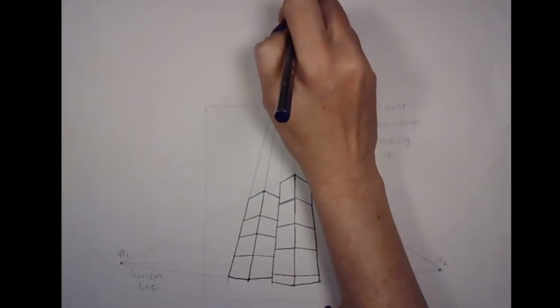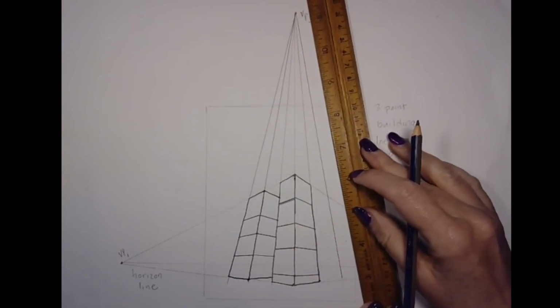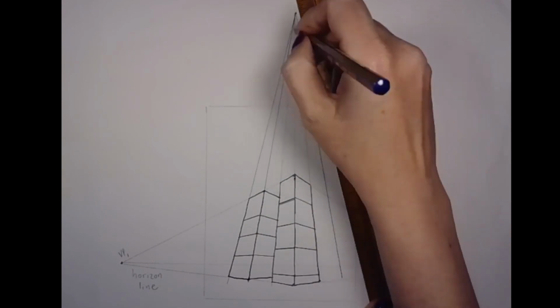So I'm just going straight down from vanishing point 3. The lines are diagonal. I'm going to go a little outside of the page. That's okay.